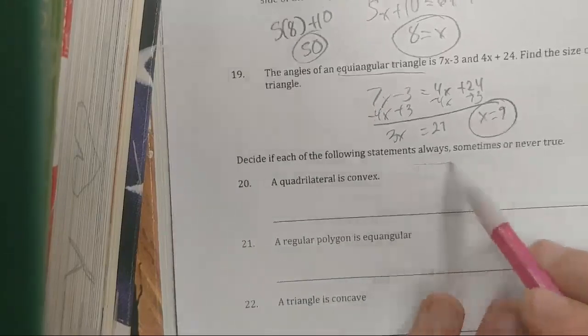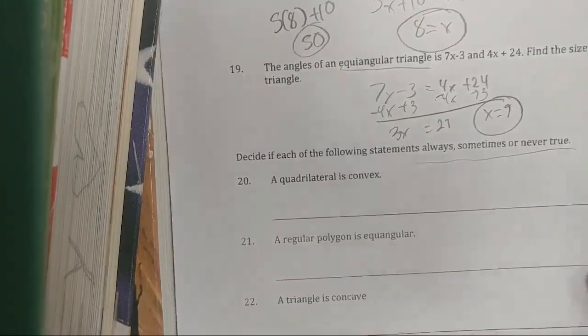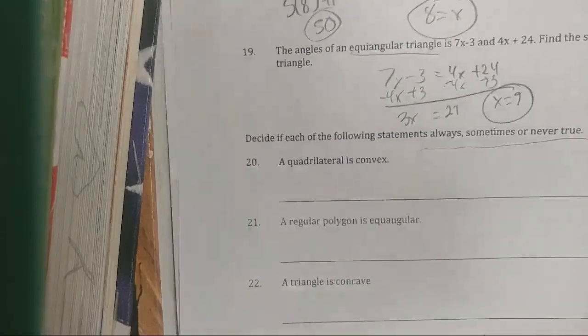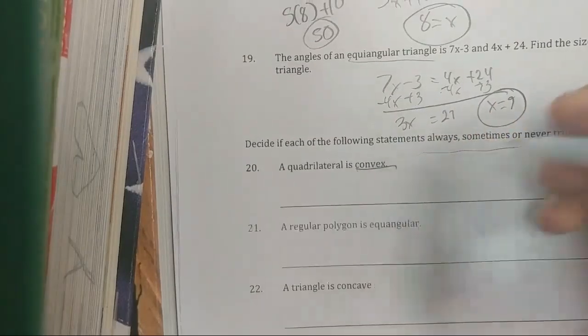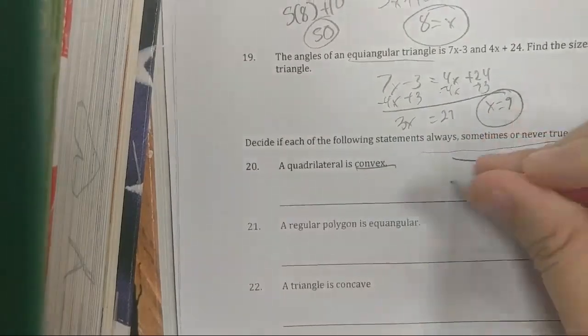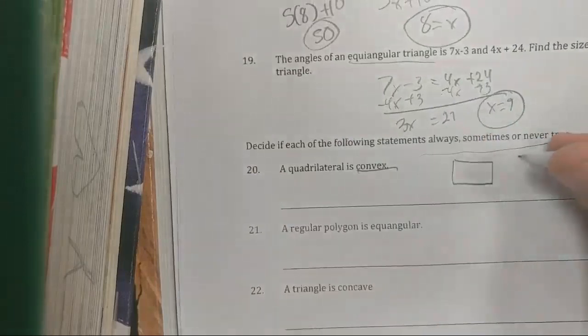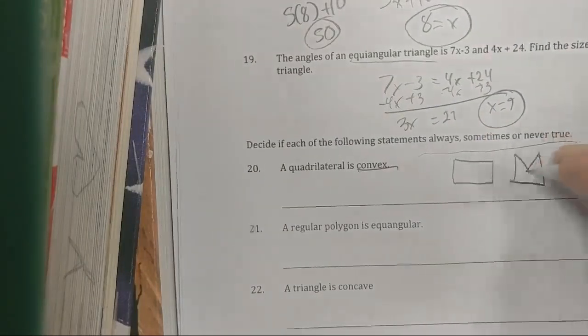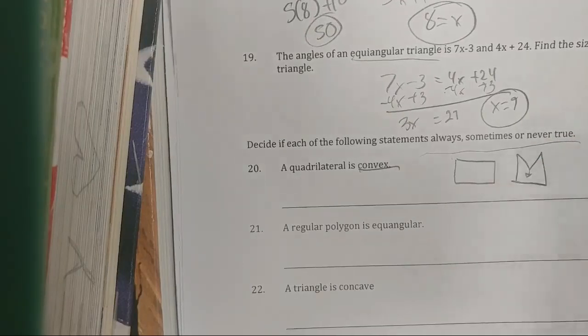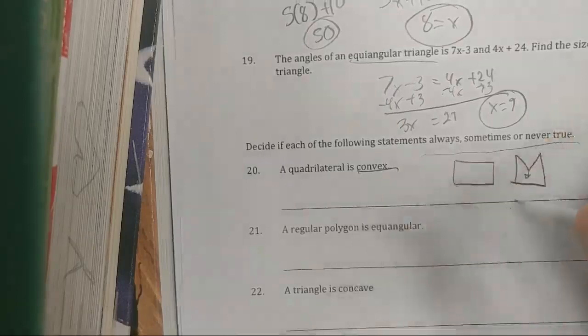All right, always, sometimes, never. Some people dread it. It's okay. We could get through it. So, first off, a quadrilateral is convex. What does convex mean? Convex means that all the angles point outwards. There's no inside angle, like this would be an inside angle. It kind of points inside the shape. So a quadrilateral is convex.